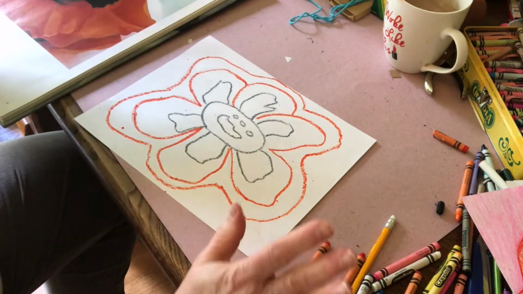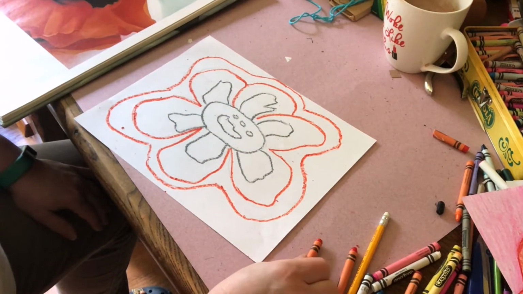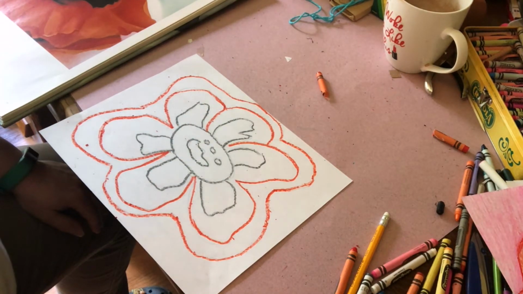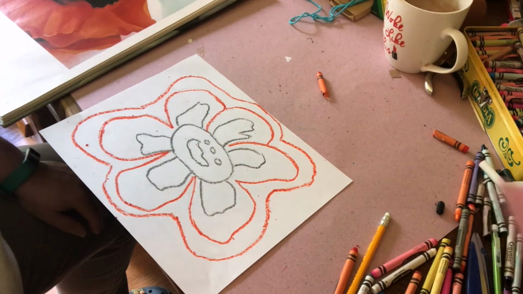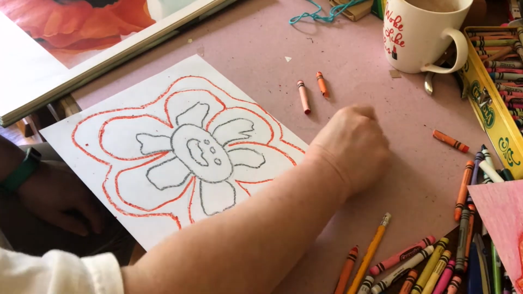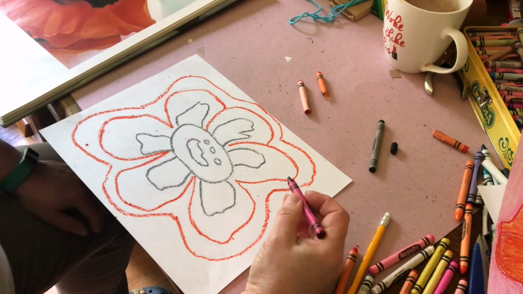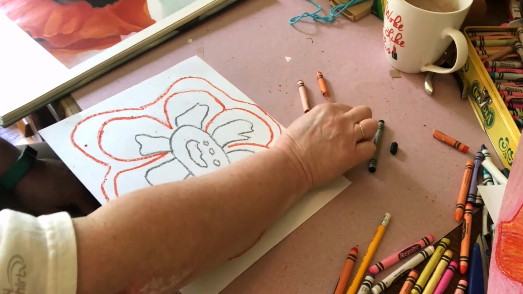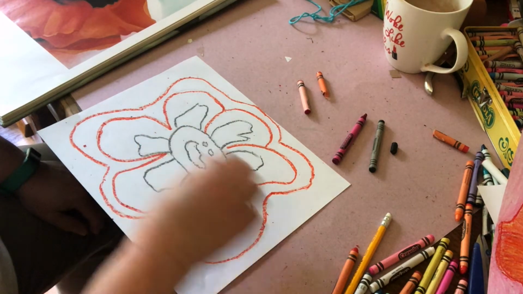This is where it gets a little tricky. I know I'm going to use red orange. I know I'm going to use red. I know I'm going to use black, mainly dark, almost black, maroon, and purple, because that'll be for the center.